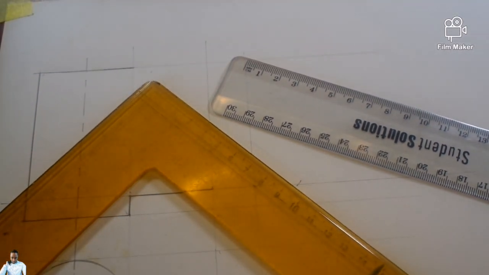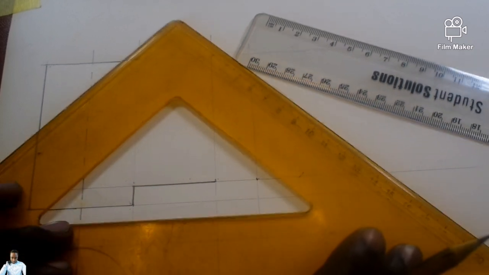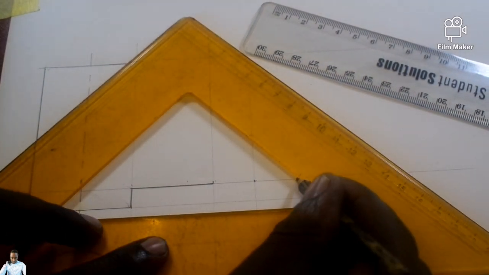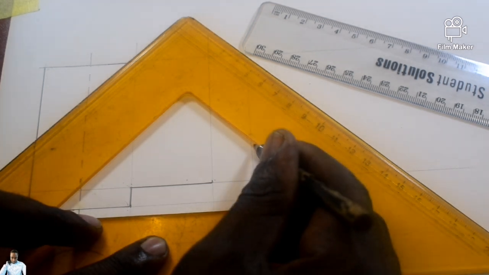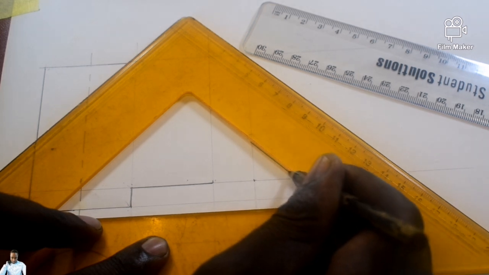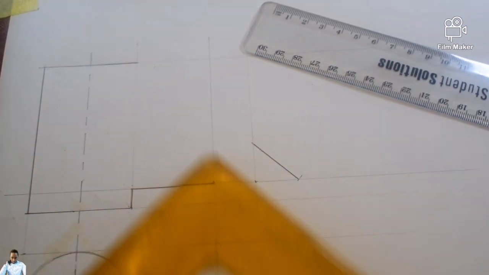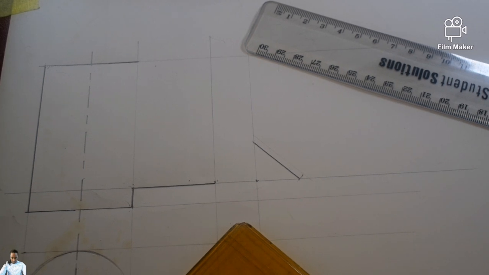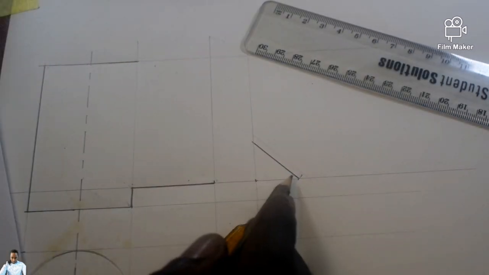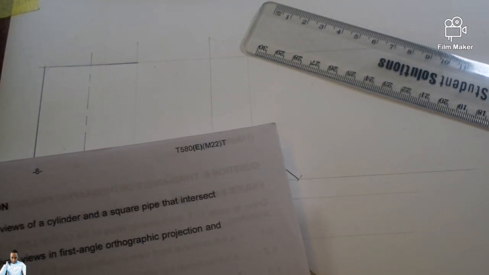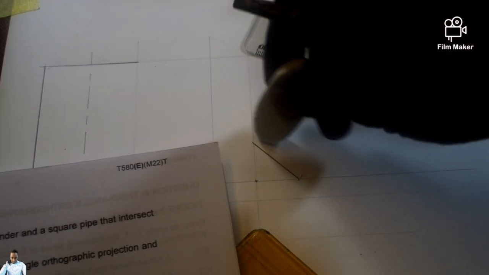Where I strike an arc, I can now draw a 45. I can even draw it inside, since I'm drawing it faint. From here till there, it's 45 degrees and 30 millimeter. So this one is this one. Understand? So I can erase that one. That is why I had to draw it faint.